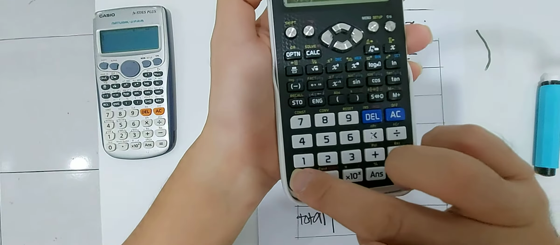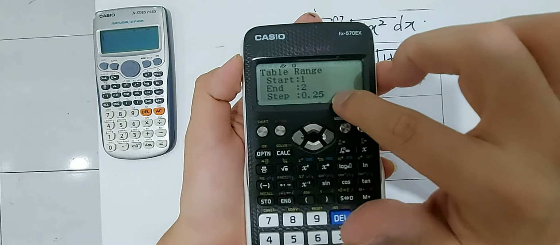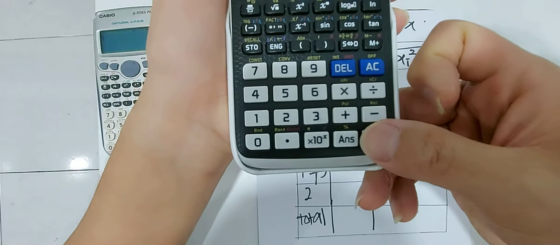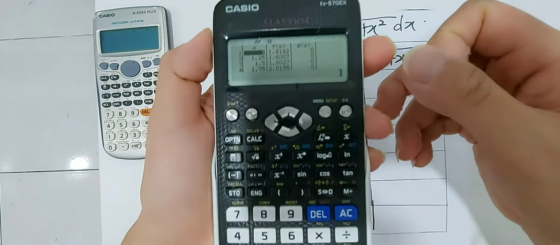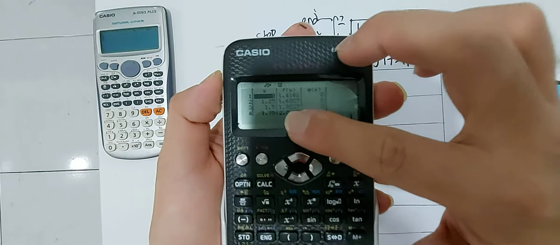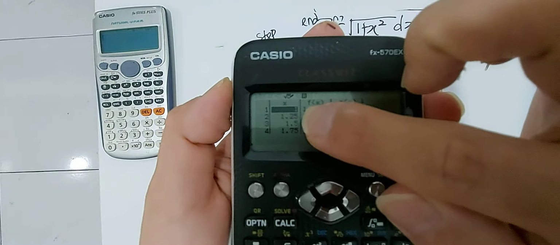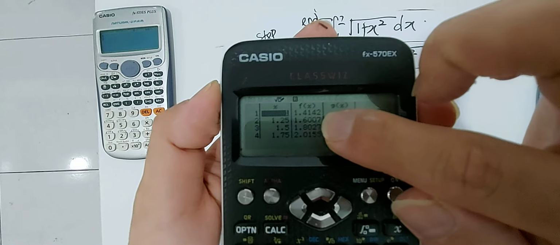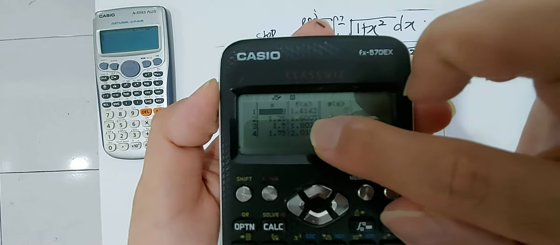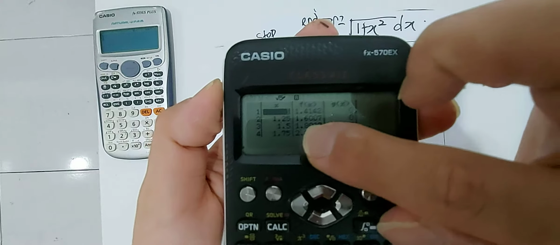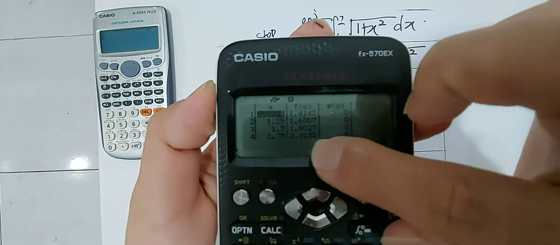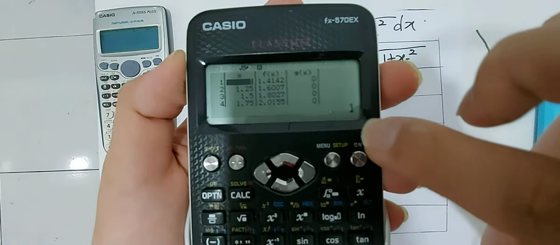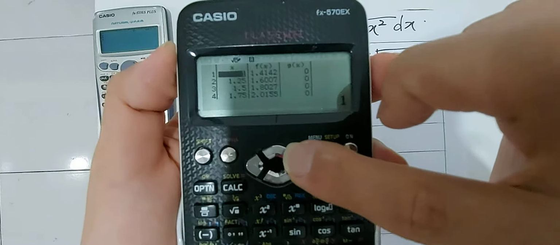So you just key in 0.25, right? Then you're pressing the button equal. Then you're pressing the button equal again. So you are getting all the values. Can you see that? When x is 1, it will be 1.4142. 1.25, it will be 1.6007. 1.5, this will be 1.8027. So it's accordingly, right? For more accuracy, we're pressing this button here.